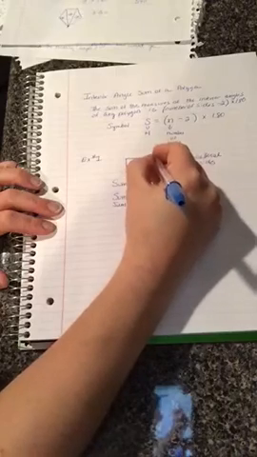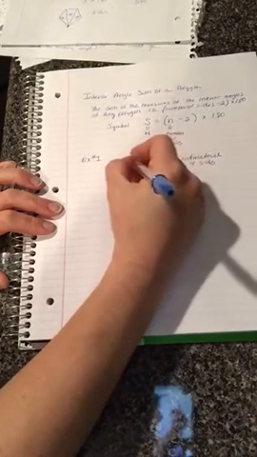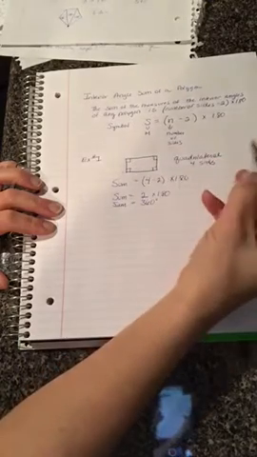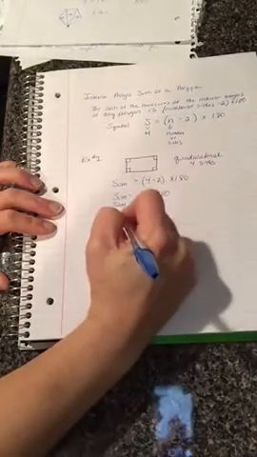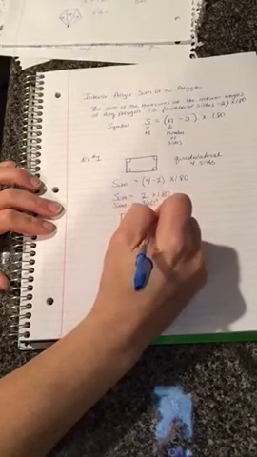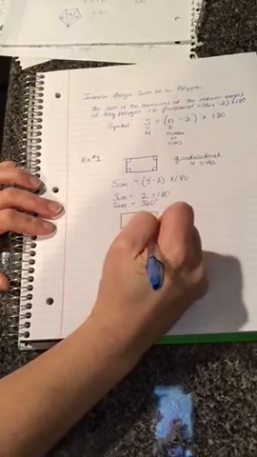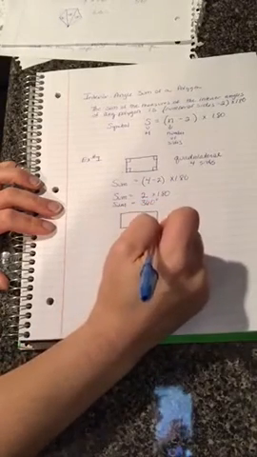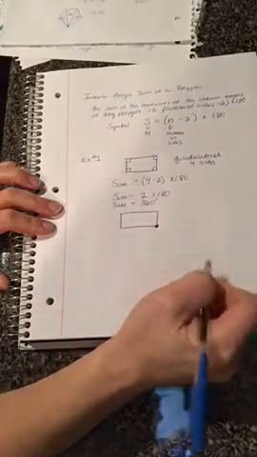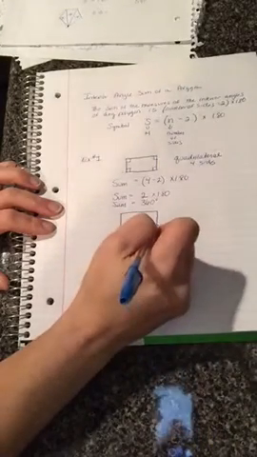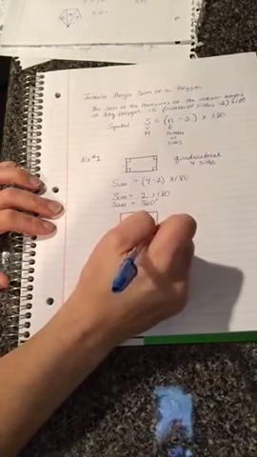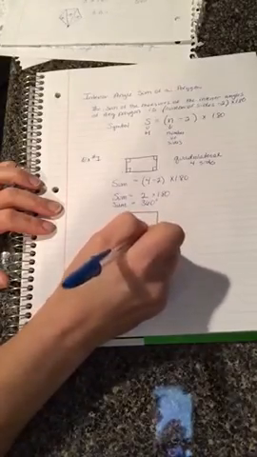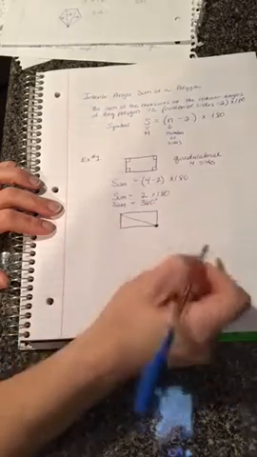Now, one way you could think about it is, since it's a rectangle, 90, 90, 90, 90 add up to 360. Another way you could figure it out, especially if the angles weren't 90 degrees, is to find one vertex. You can pick any vertex on the polygon, and from that one vertex you draw as many diagonals as you can to non-adjacent vertices.